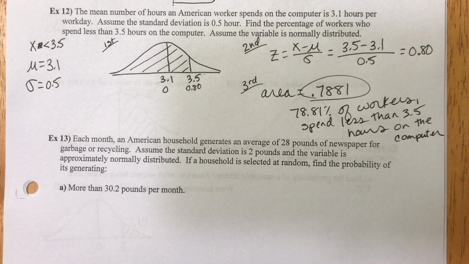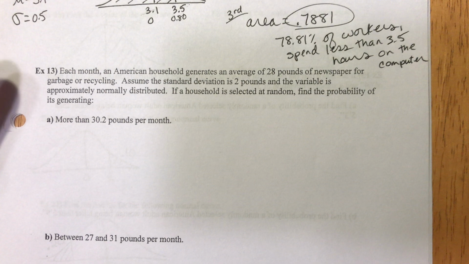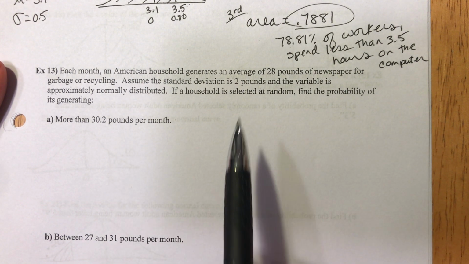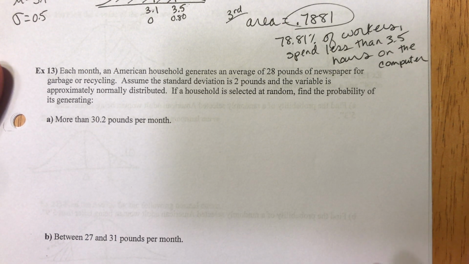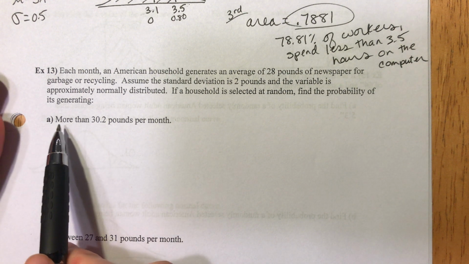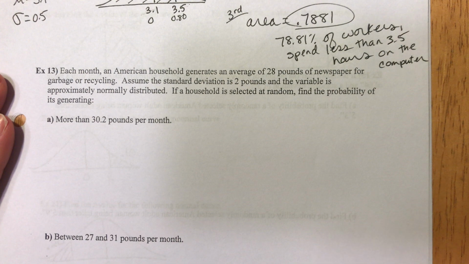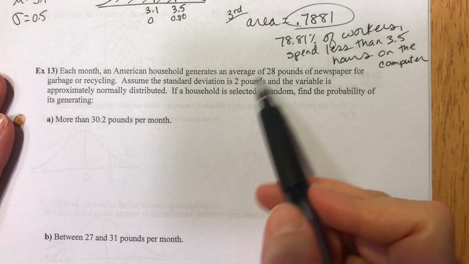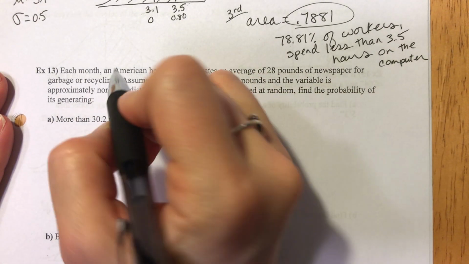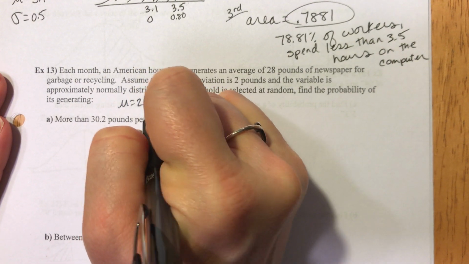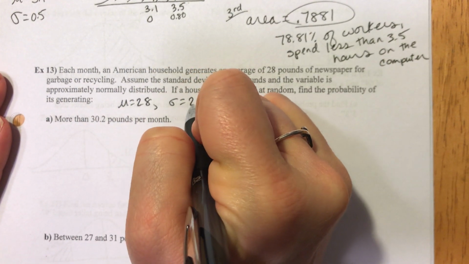Okay, so let's do the next one. Each month, an American household generates an average of 28 pounds of newspaper for garbage or recycling. Assume that the standard deviation is 2 pounds and the variable is approximately normally distributed. If a household is selected at random, find the probability of its generating more than 30.2 pounds per month. So, right now, just from the problem, we are told that the mean or the average is 28 and that the standard deviation is 2.